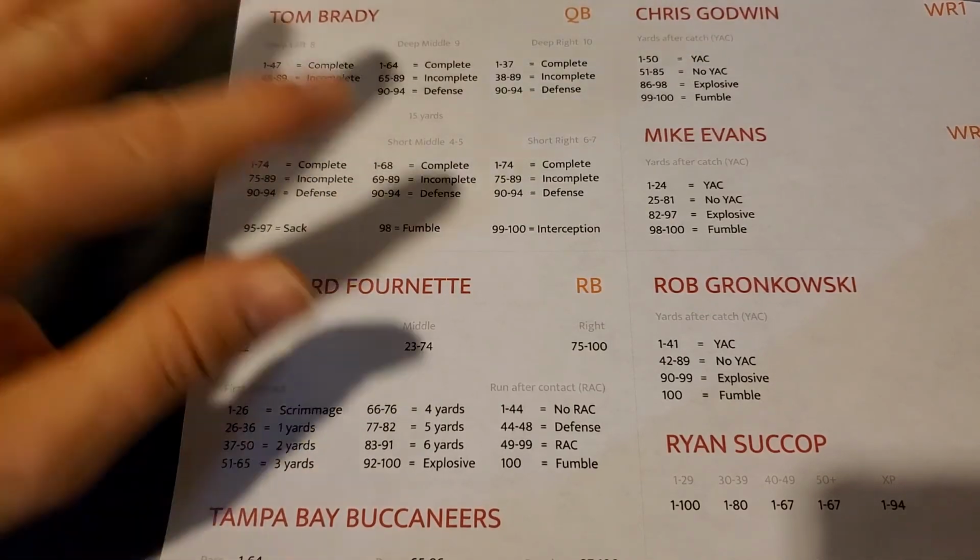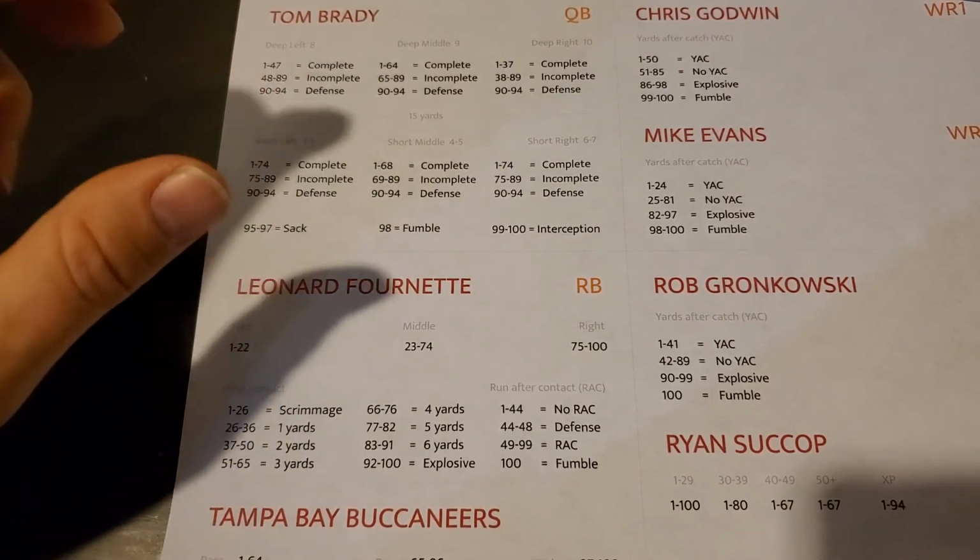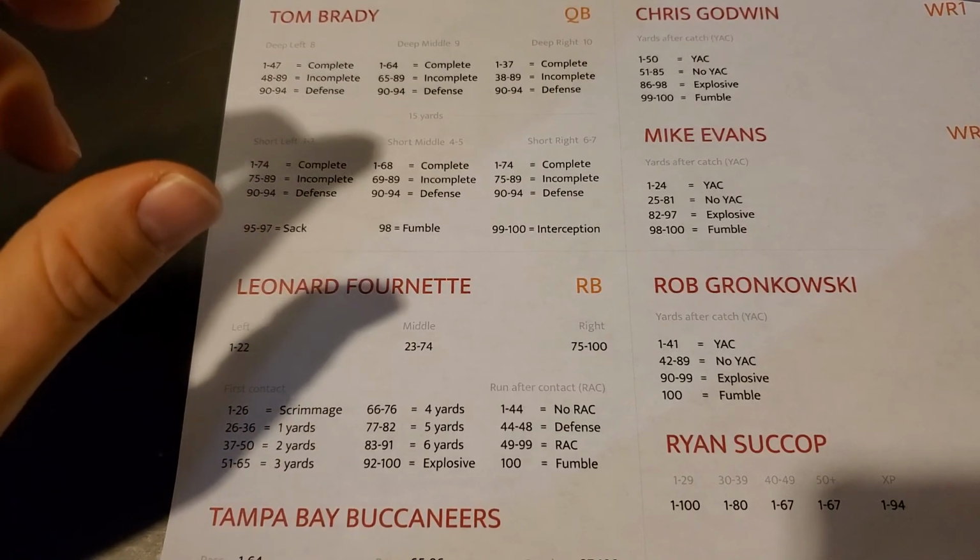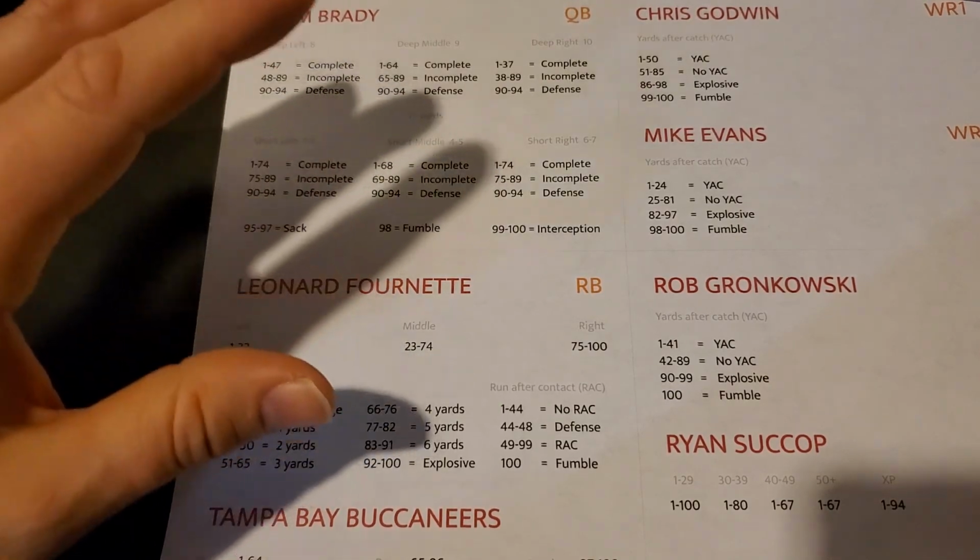That'll be it for this video, so move on to the next one to look at the yardage and how we determine both yards for the catch and yards after the catch.